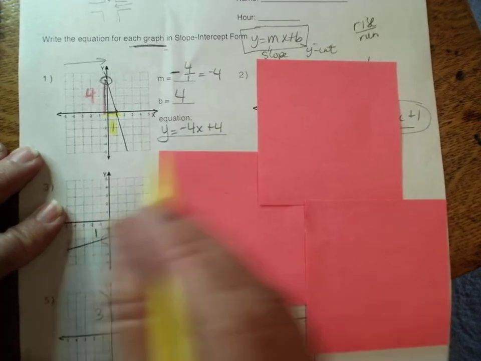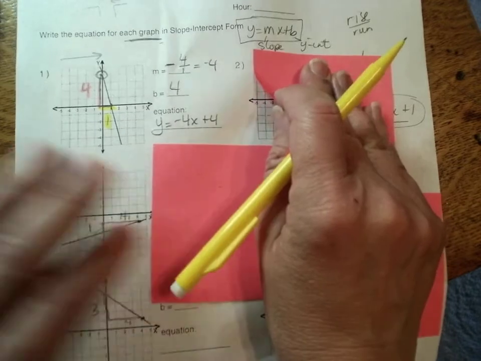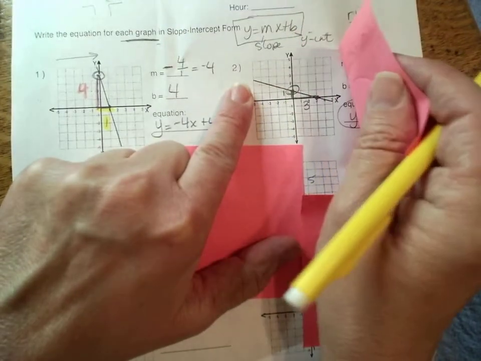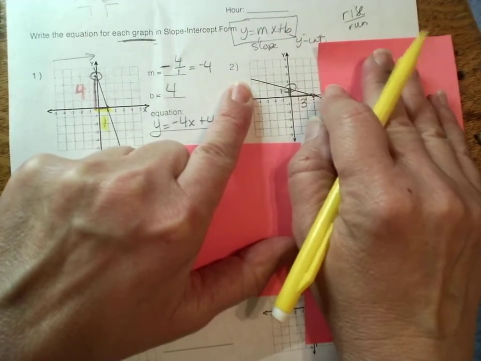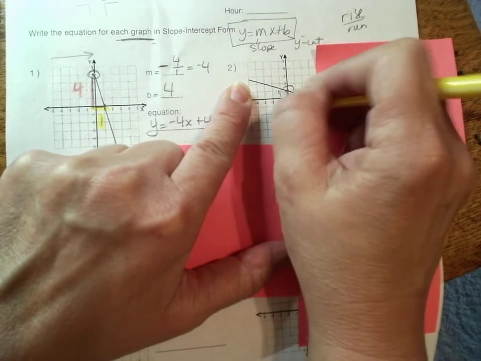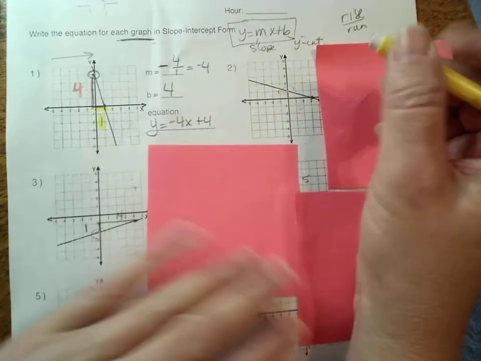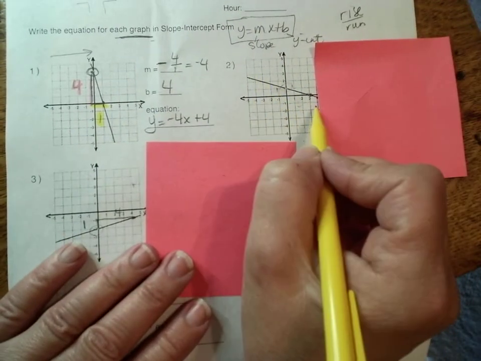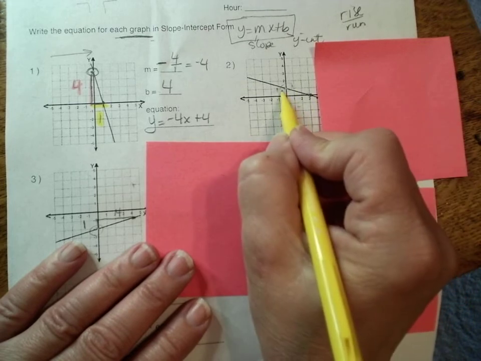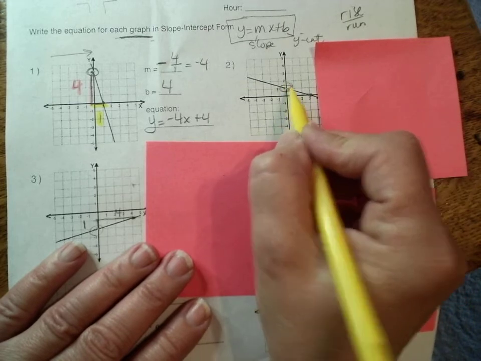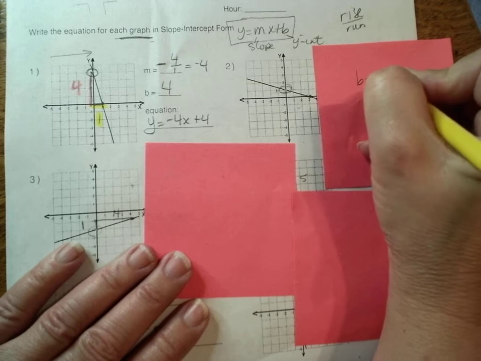Okay? So, now looking at the next one. Look at the slope line. A lot of times I look at the slope line first, and I realize that it's going downhill, so that's going to be a negative slope. Look at the y-intercept right here. The y-intercept is 1, so the b is going to be 1.